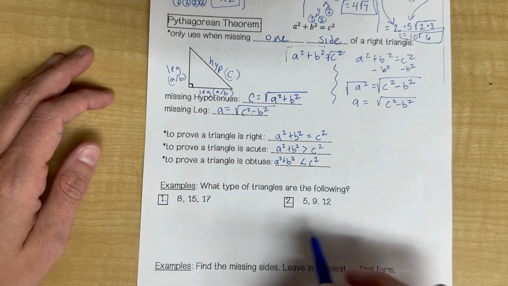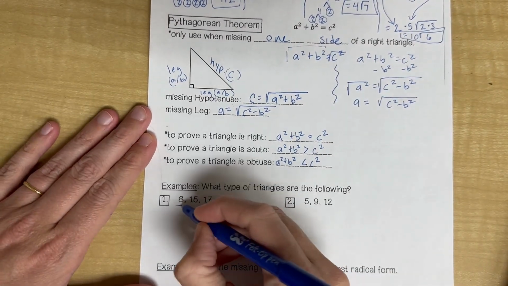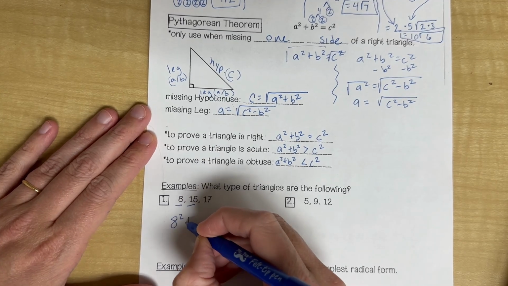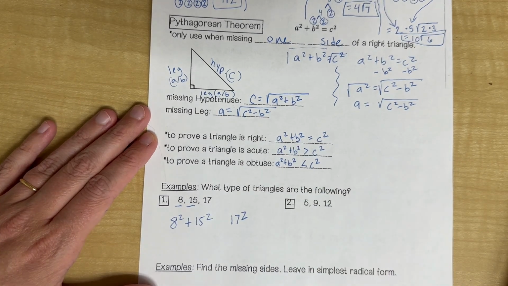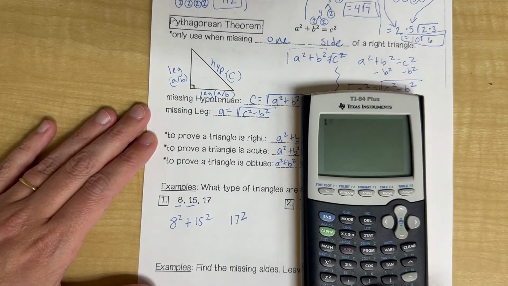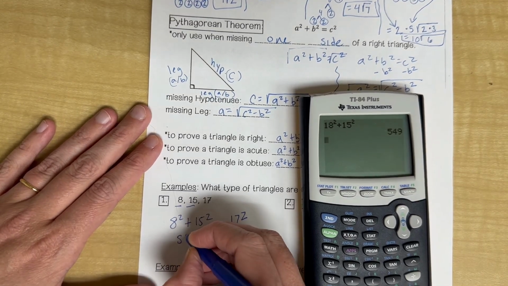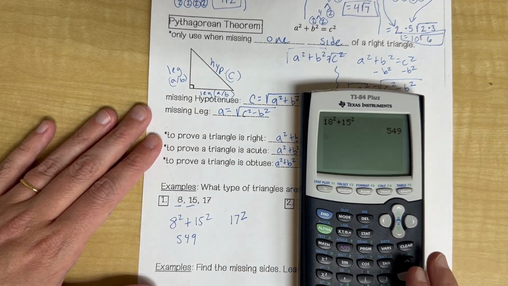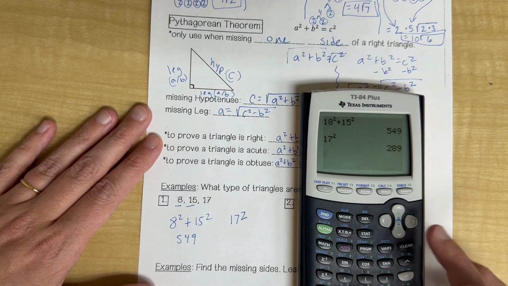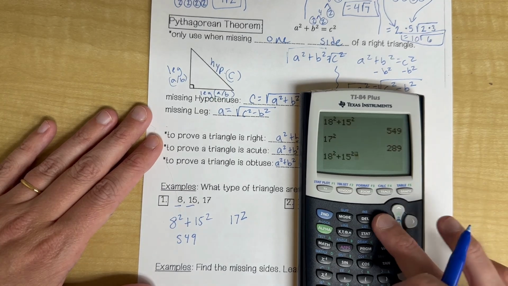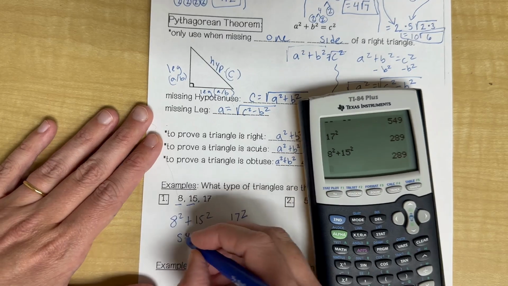So tell me, what are the following? All right, so you'll take the two smaller, so 8 squared and 15 squared. Then you'll do 17 squared. So in your calculator, you do 18 squared plus 15 squared, and that is 549. Then you say 17 squared. Oh my gosh, I just realized I did 18, not 8. My bad, hold on. Delete. Sorry, so this is 289.